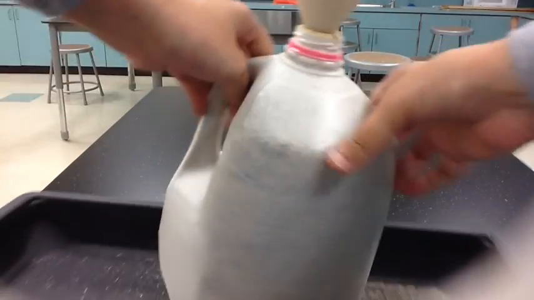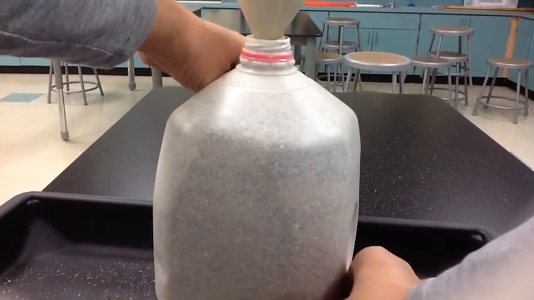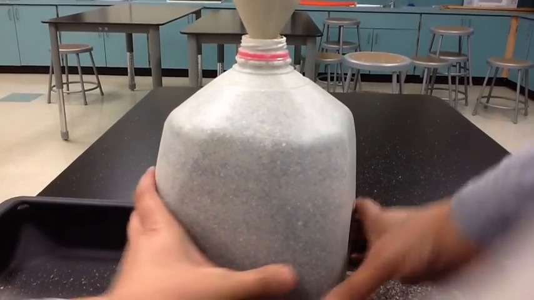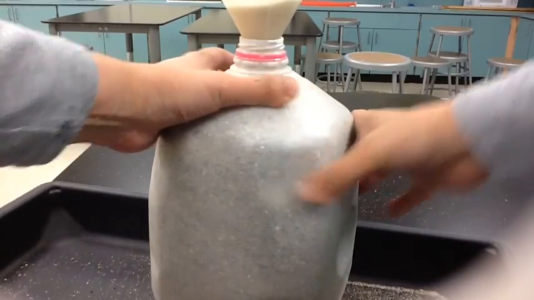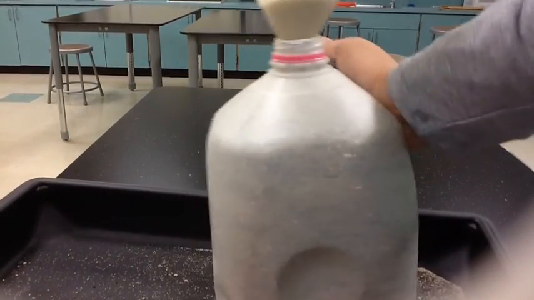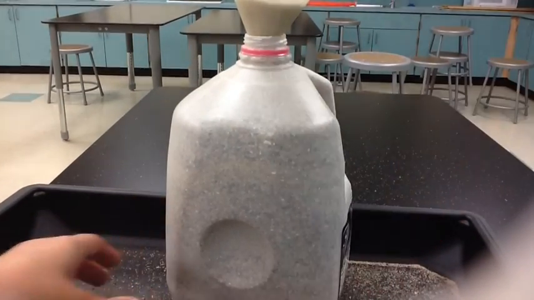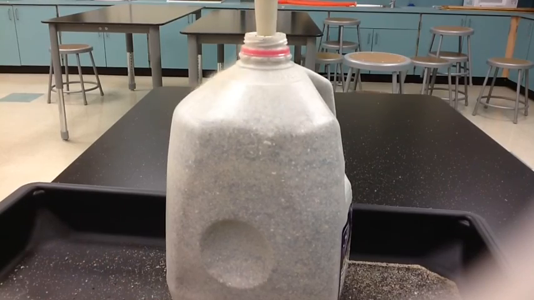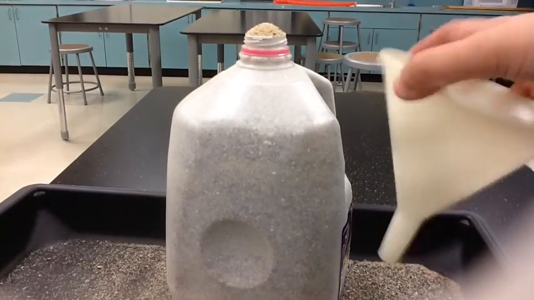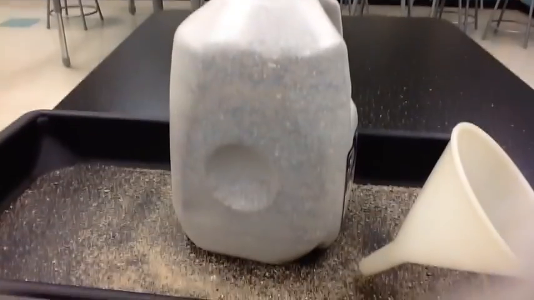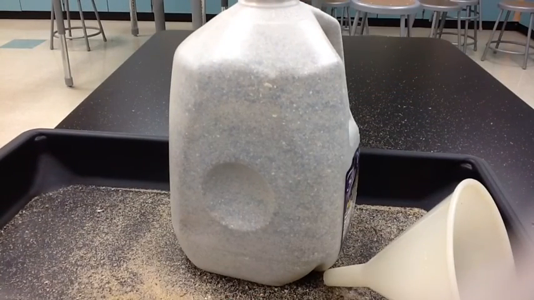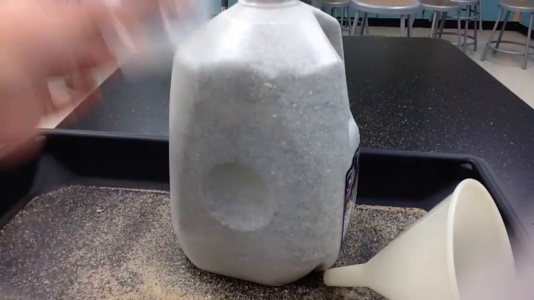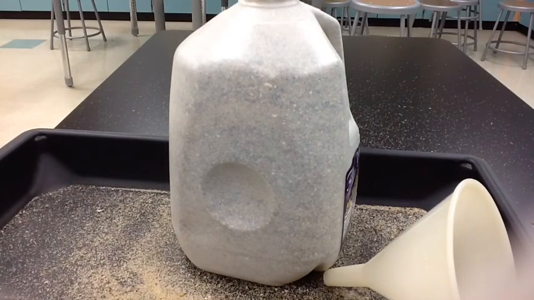Oh boy, we're having overflow. See that dent? It's preventing it from getting all the sand in there. But as you get a good idea, it's 16 cups in a gallon. I have about 16 of these fit in there. So now let's do quarts.